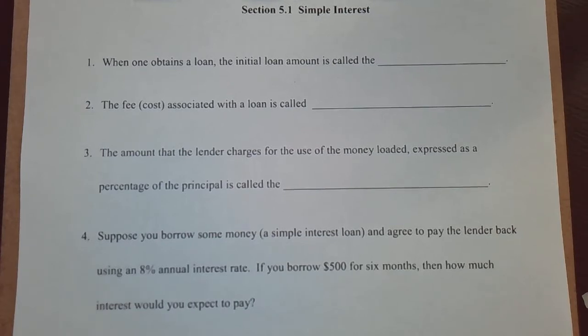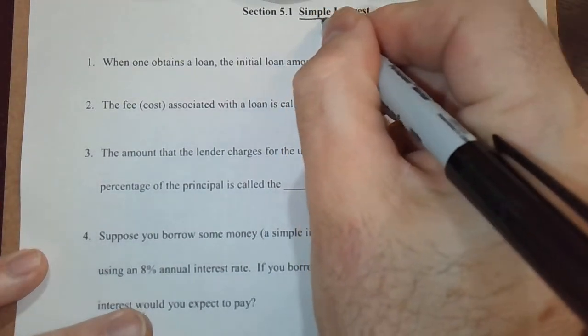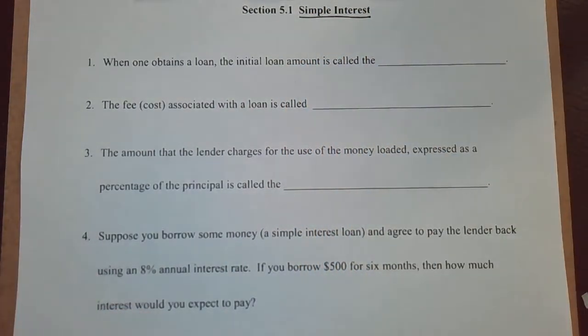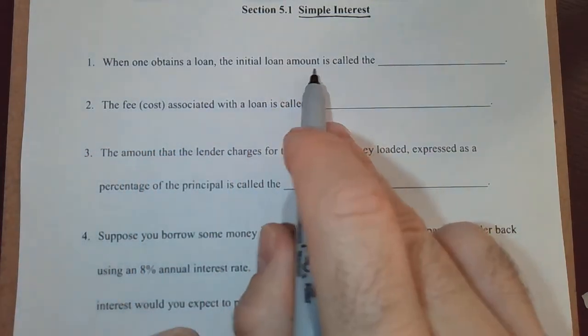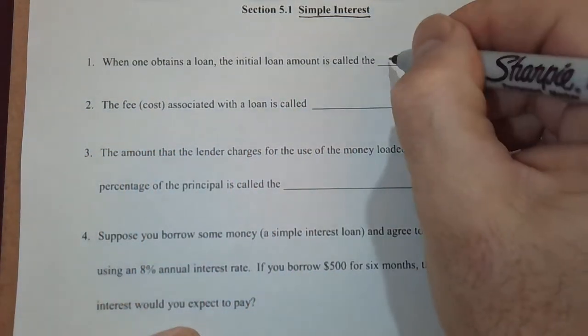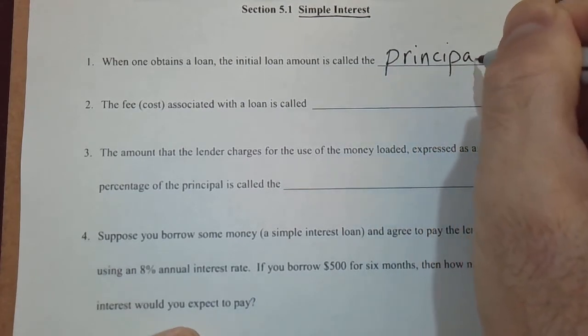And we're going to start off with the most simple computation in financial math, and that's called, appropriately, simple interest, and it relates to a loan. So let's start off and learn a few terms. When you obtain a loan, the initial loan amount is called the principal. The principal amount.